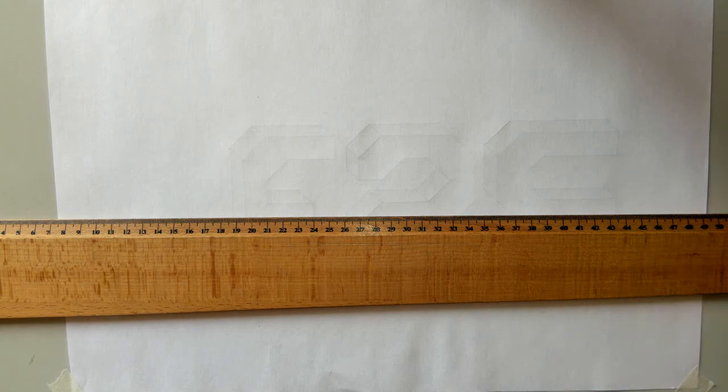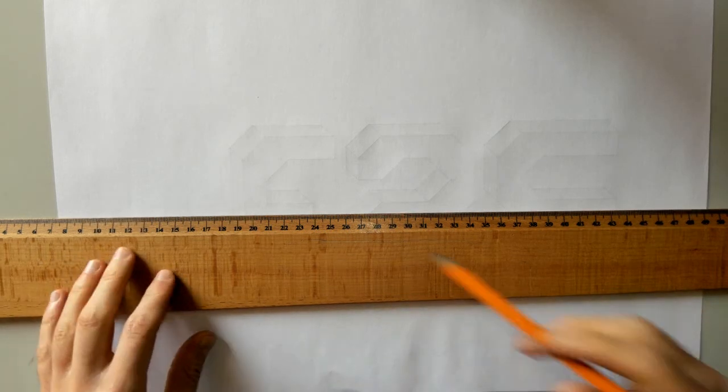Hi lads, in this video I'm going to go through how to find the true inclination of an oblique plane to the vertical plane and also the horizontal plane. So for the first one I'm going to find the true inclination of the oblique plane to the horizontal plane.